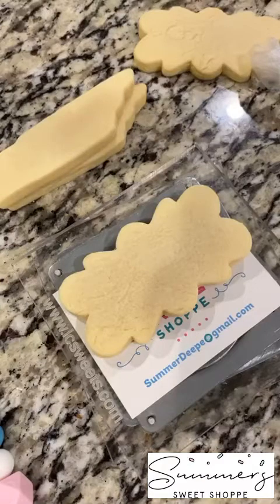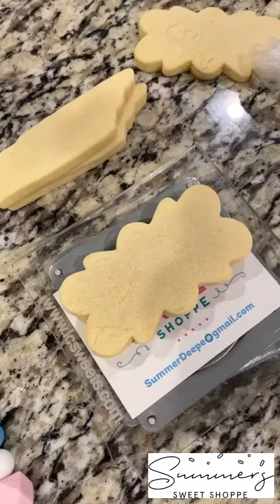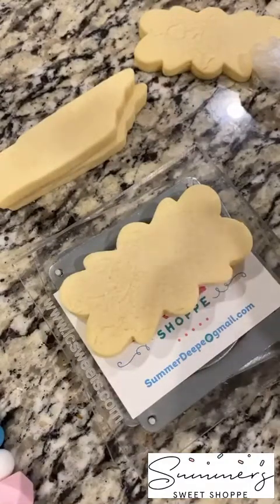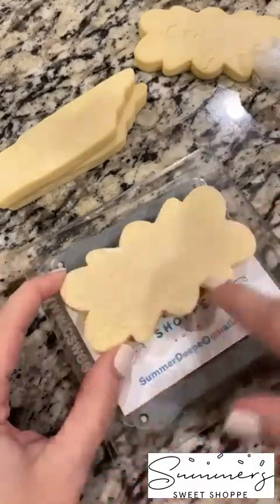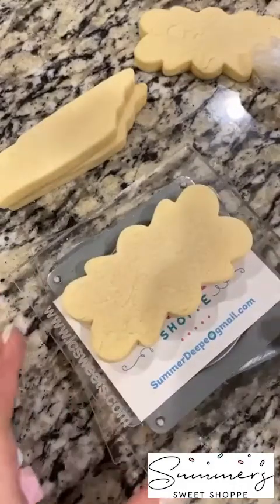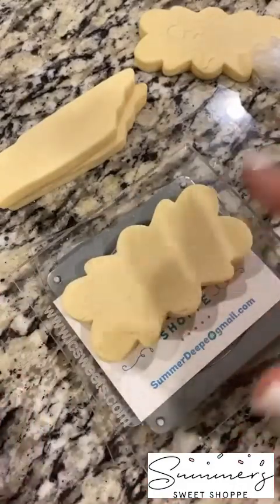I'm here to talk to you guys about outlining and flooding your cookies. If you've ever done cookies before, or watched videos before, you hear the terms outline and flood all the time, so I'm going to tell you a little bit about what that means. Next week, we are going to talk about consistency, and how you get those consistencies for outline and flood. But for today, I'm just going to give a brief description of what outline and flood mean. Outline is the icing that we're going to use to outline our cookie, and your flood icing is what you're going to use to fill in the middle.